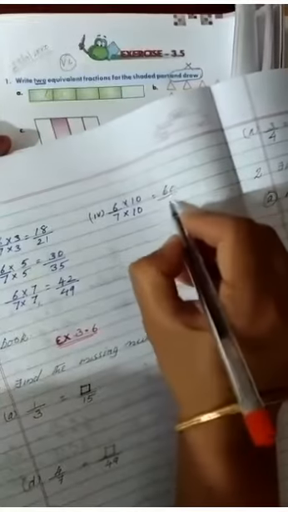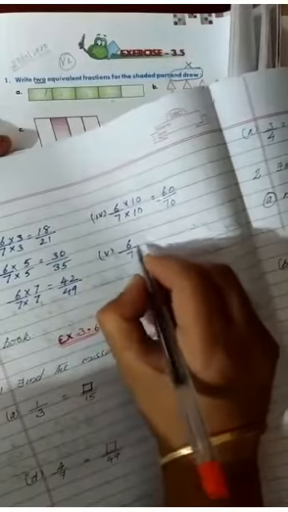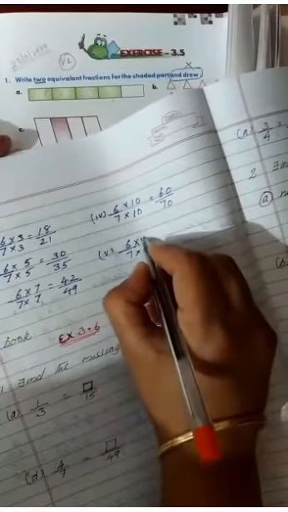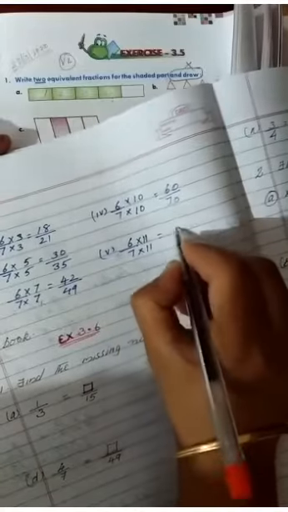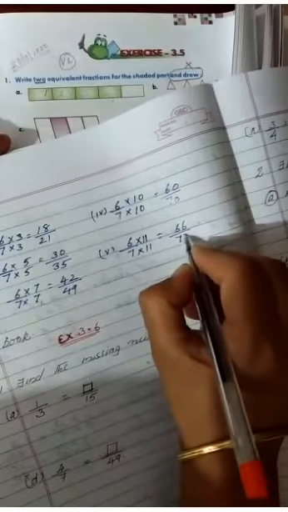Next one, 6 upon 7, fourth one, for the numerator and denominator I would like to take 10. That's equal to 6 tens are 60 and 7 tens are 70. Then fifth one, I would like to take 6 upon 7 multiplied by 11, equal to 66 upon 77. So we got different equivalent fractions.